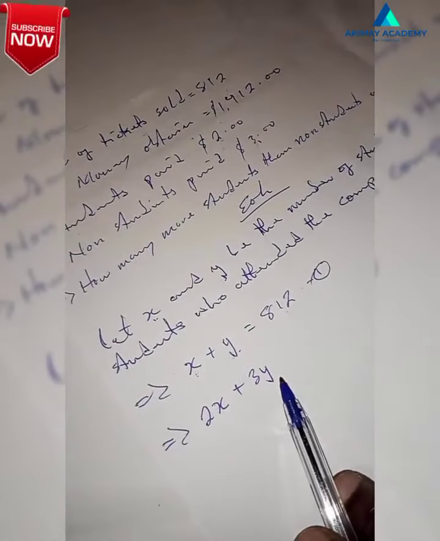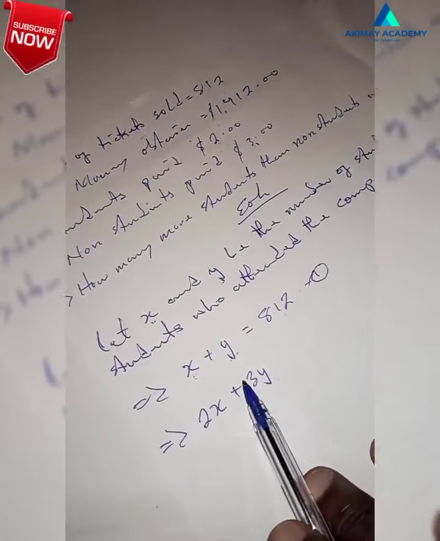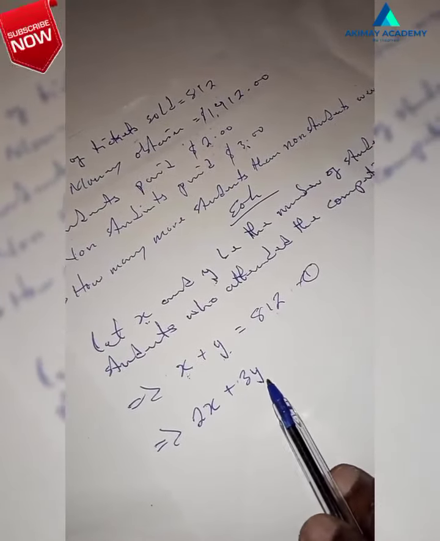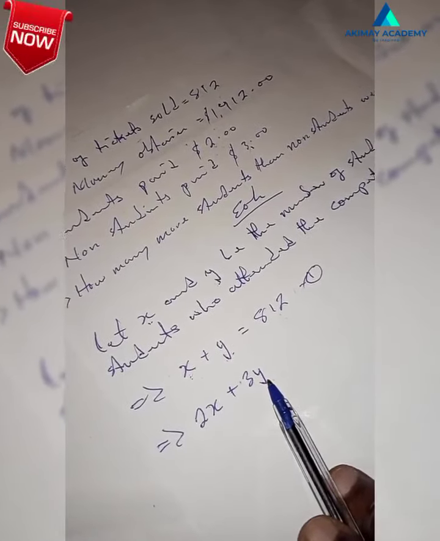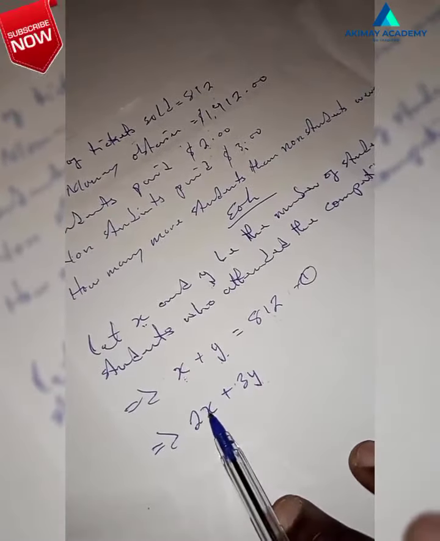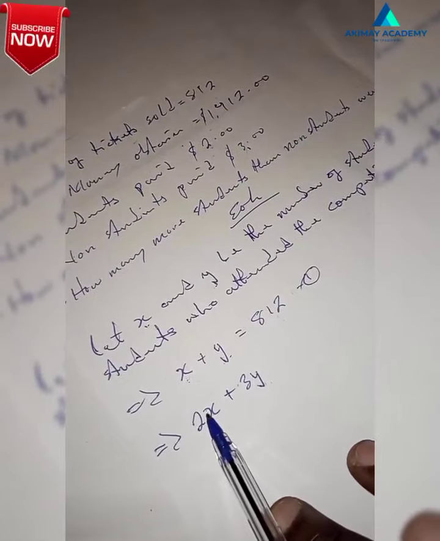And 2X is $2 multiplied by the number of students who attended the competition.